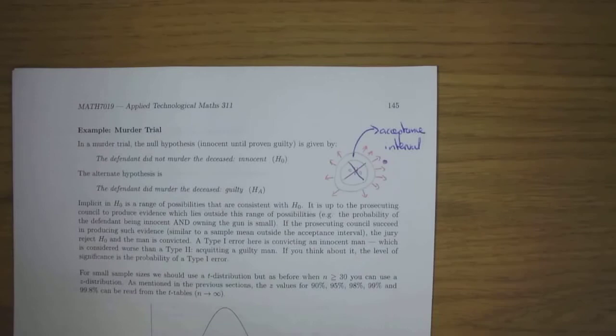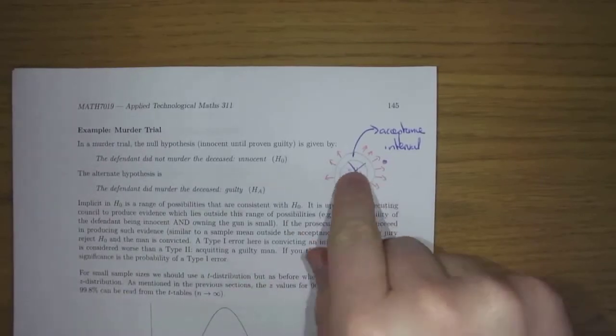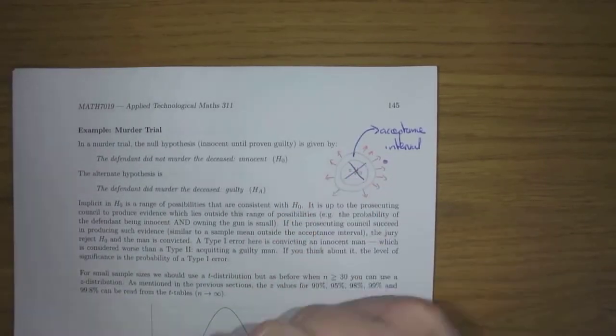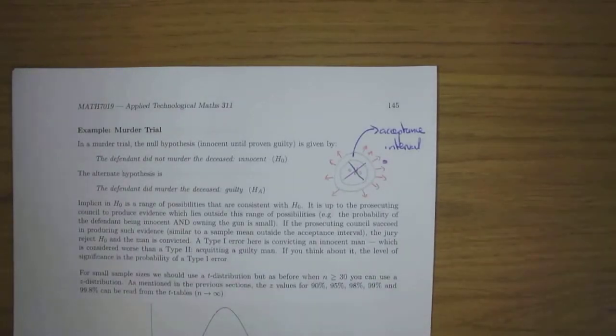So a type 1 error is when you find them guilty when they're not. Now the probability of that is small. Obviously they don't put a number on this in court, but they want to make it as small as possible, and that's the p-value. So a type 1 error is basically when you convict an innocent person. It can happen. It does happen. And it's very, very regrettable. And so what you do is you do proof beyond reasonable doubt.